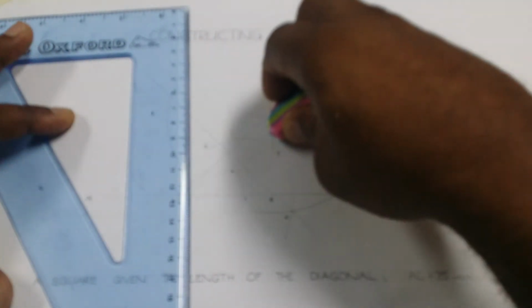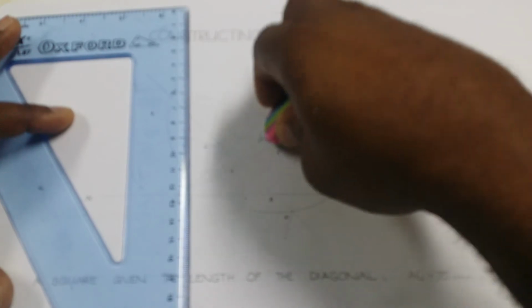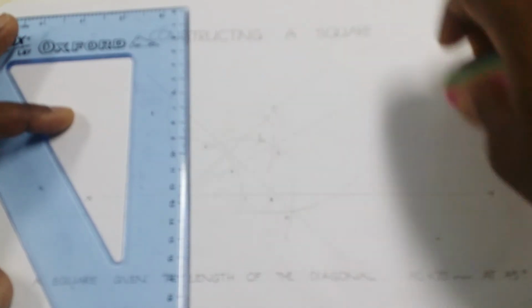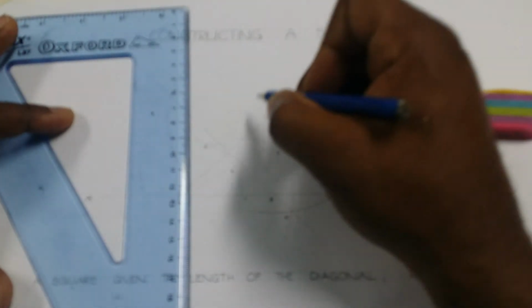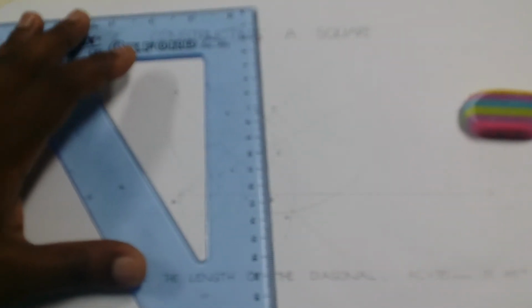Our next step is to join point C to point B. Again, carefully align it. If you have any numbers in your way at this point, you can erase it and replace it, or reposition or relocate that number. So 5 is in my way. I'm just basically going to relocate 5 and place it up there, nice and small.